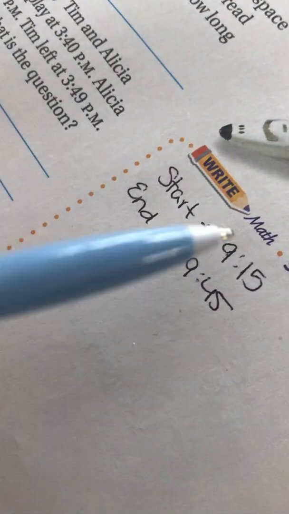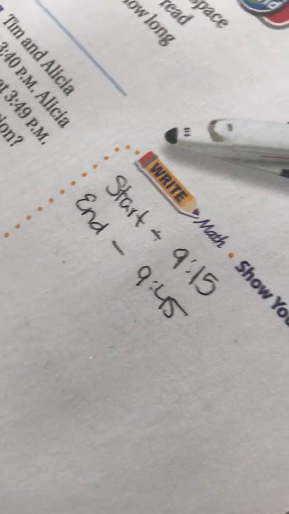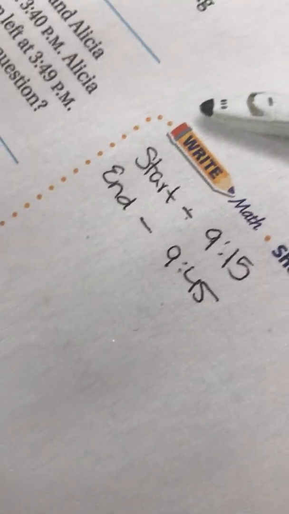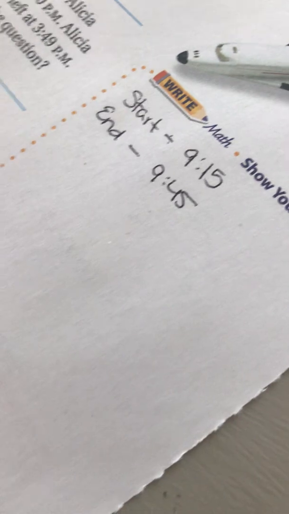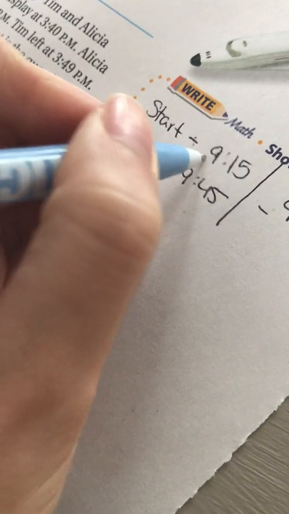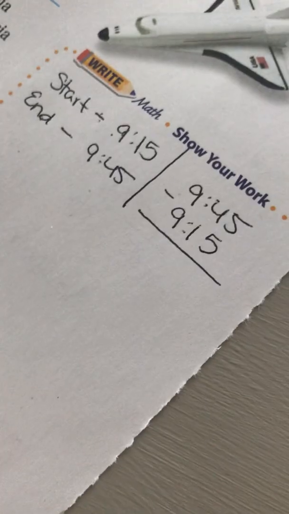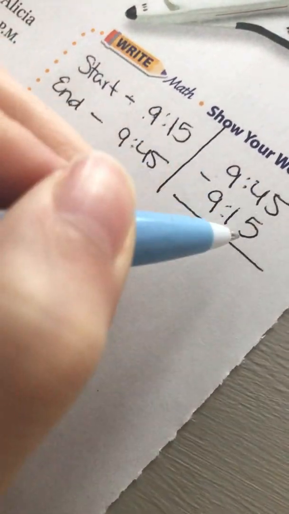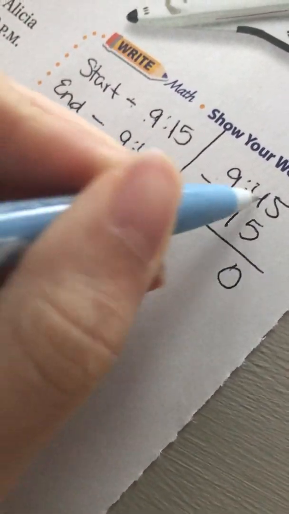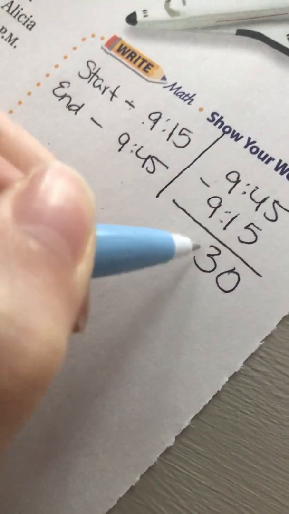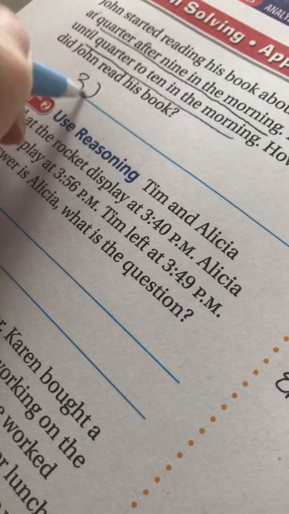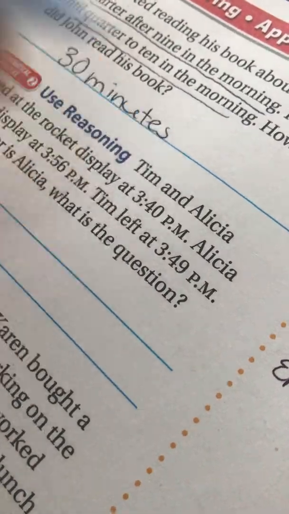All right, you could use many methods here. You could make an analog clock and jump. You could use the subtraction method, or you could use the number line method. I'm going to show you the subtraction method. So again, you want to start with that end time, and you want to subtract your start time. Okay? And then you're going to find the elapsed time. 5 minus 5 is 0, 4 minus 1 is 3, and that's 0, so 30 minutes is your elapsed time. That's how long he read his book.